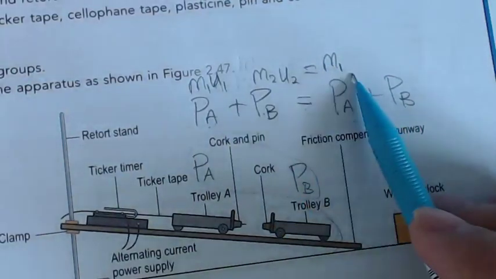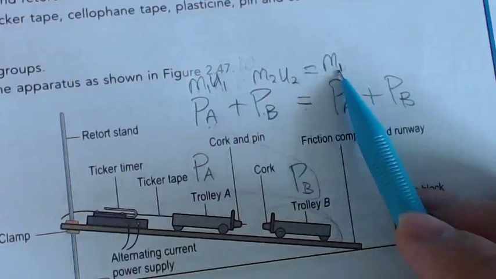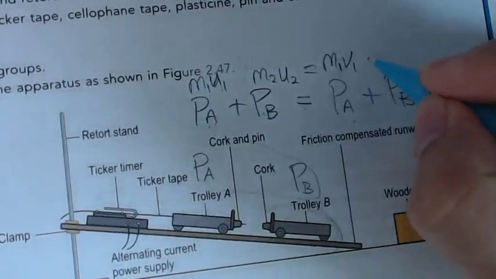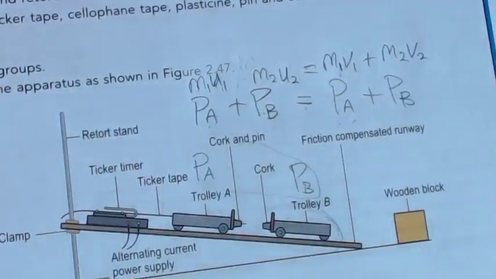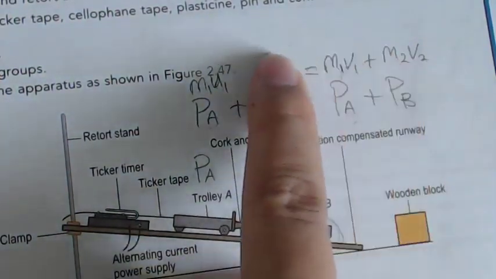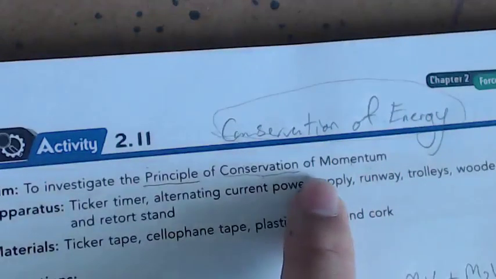Before and after, the same mass. Okay, they will not change. They will never change the mass. What will change to them is only how they are in motion. Okay, we got M1 V1 plus M2 V2. So guess what? We have made our formula to show that the momentum is being conserved.